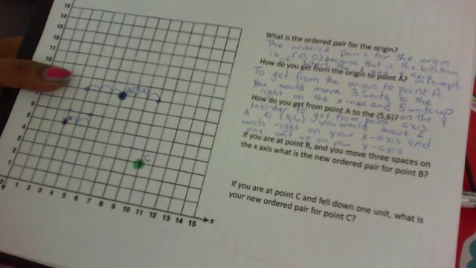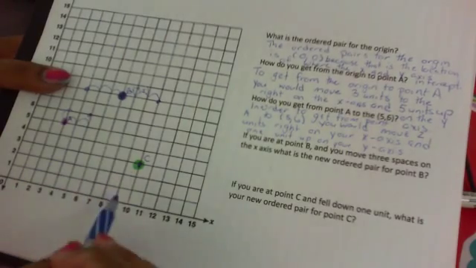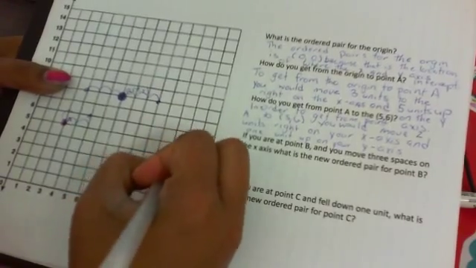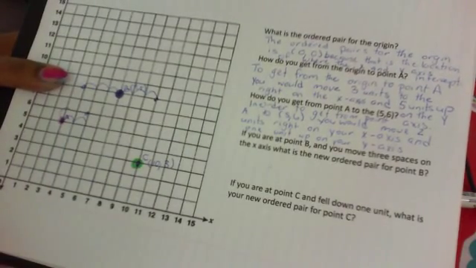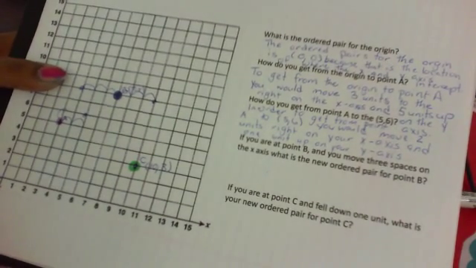So let's go to the last question. If you are at point C and fell down 1 unit, what is your new ordered pair? Well, first we need to know, where is point C? Point C is at 10, 3. And when I restate my question, it would say, if I was at point C and I fell down 1 unit, my new ordered pair would be... I know this because I used the coordinate grid to move down 1 space and get my answer.